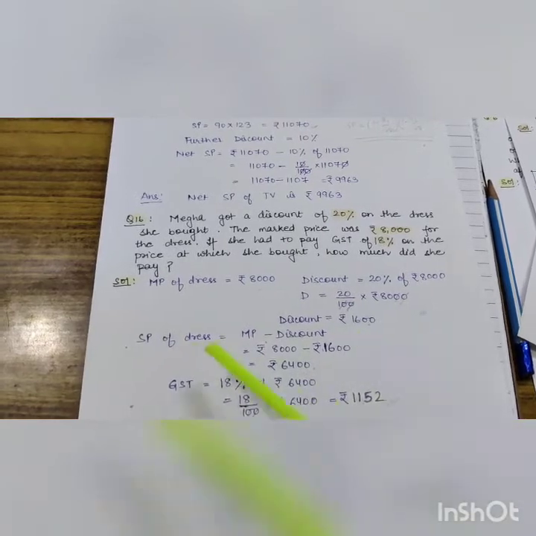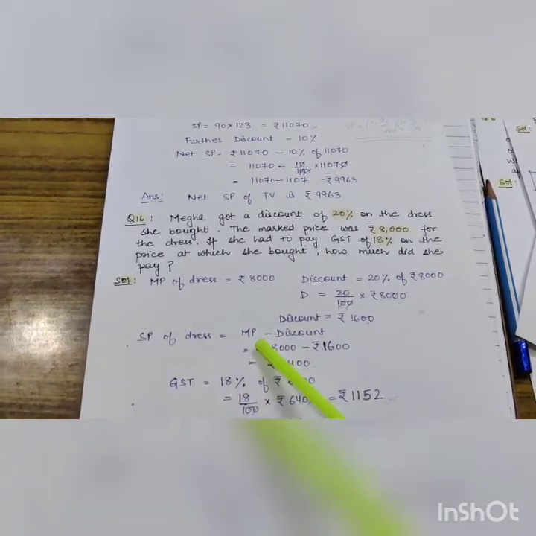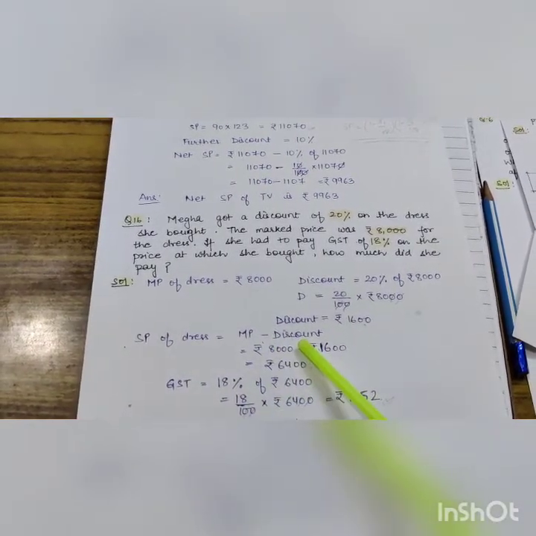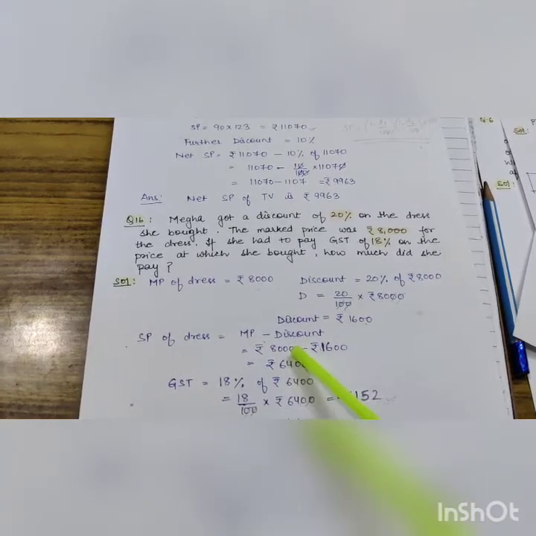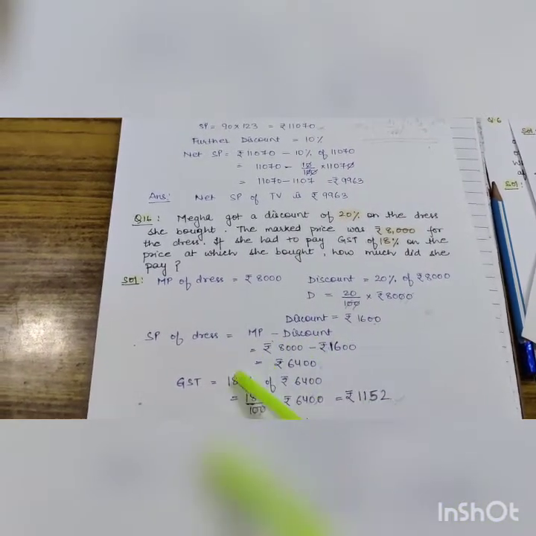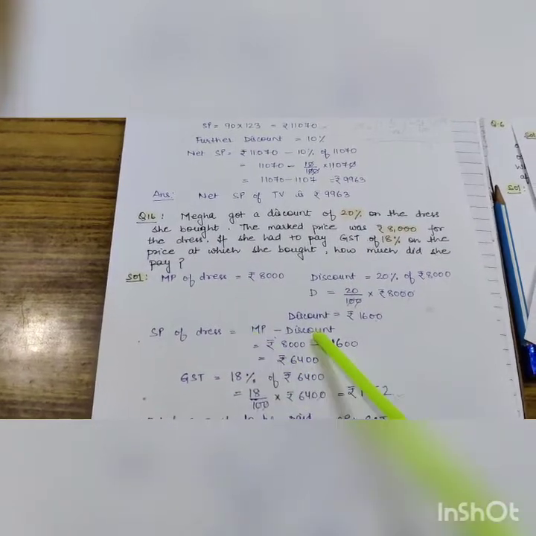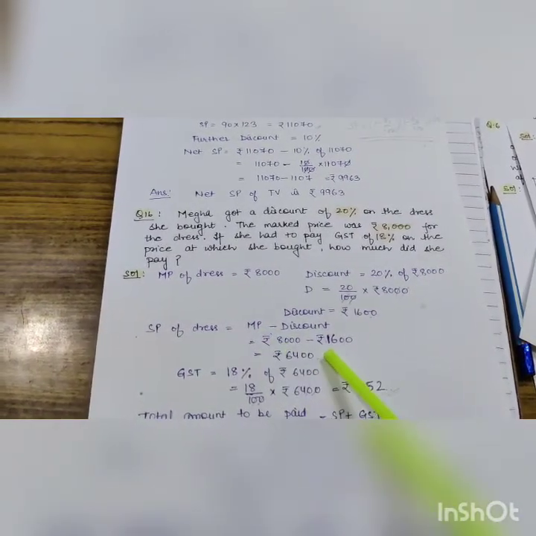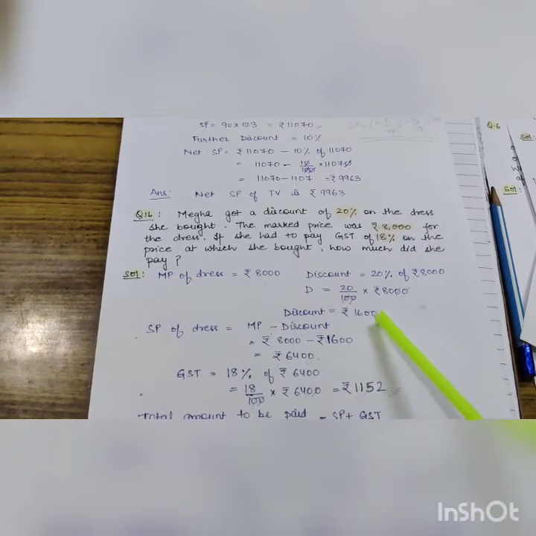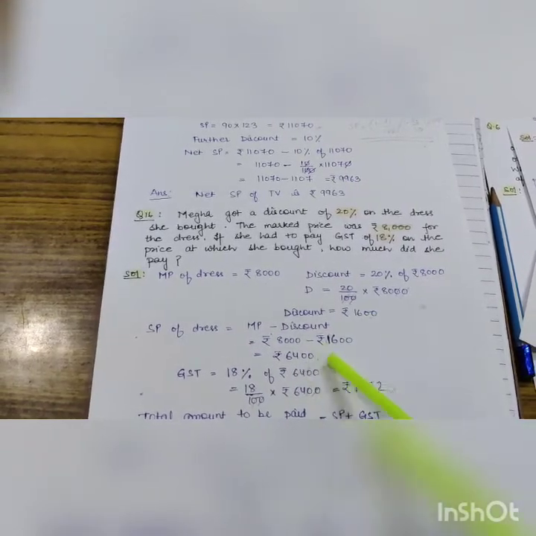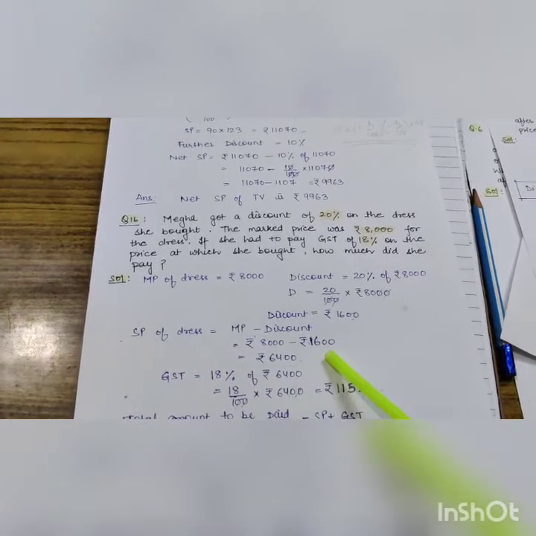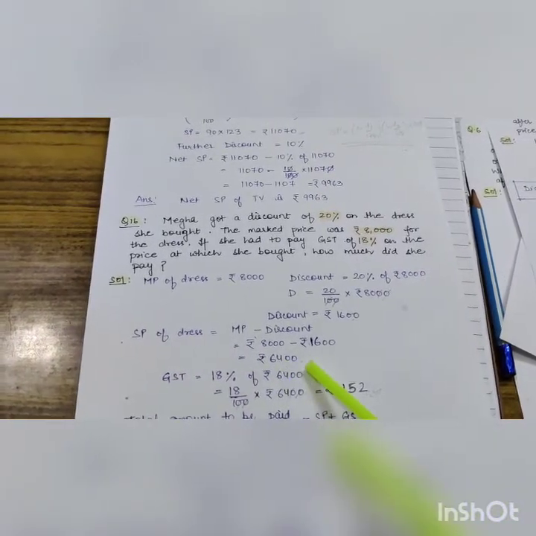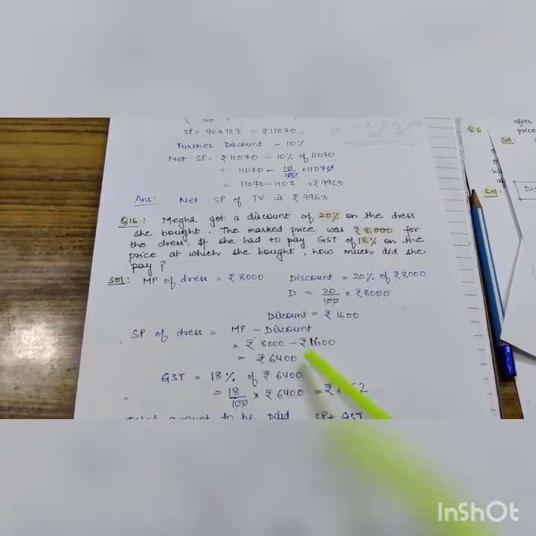Selling price of the dress is equal to marked price minus discount. For this you can apply the direct formula also. So 8,000 minus 1,600 is equal to 6,400. So this is the selling price of the dress.